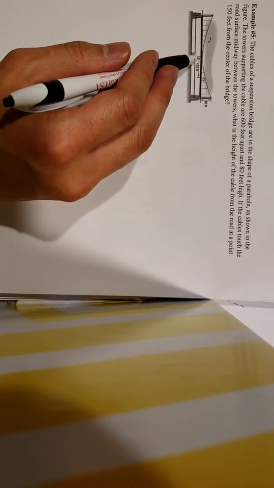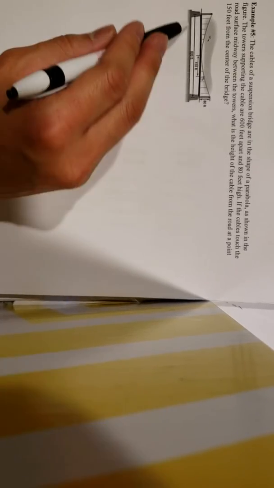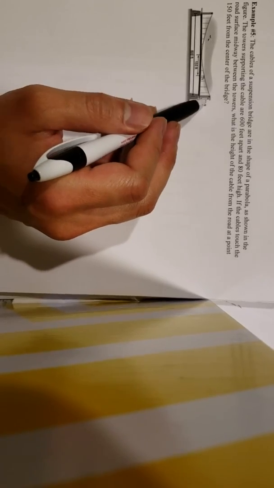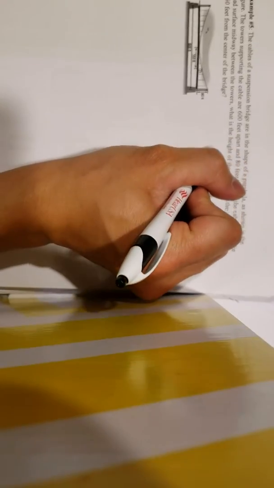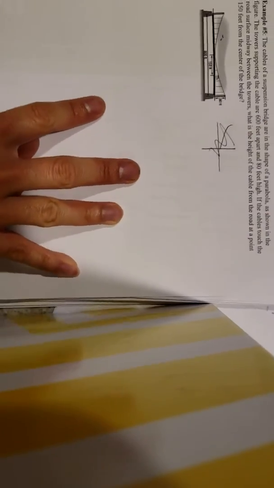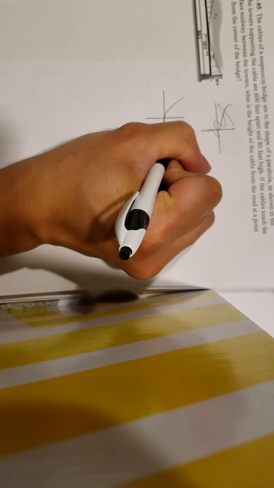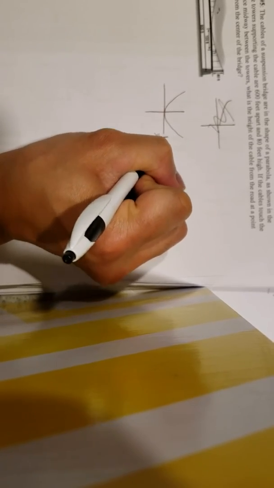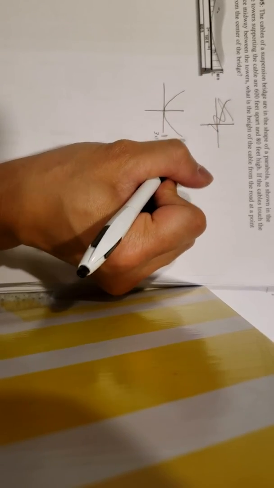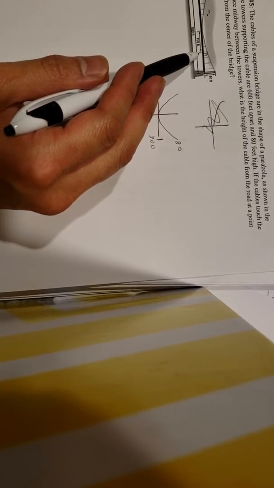So what happens is you have a suspension bridge, and they already tell you that it's 600 across. So what's going to happen here is I'm going to put the vertex of my parabola at 0, 0. If it's 600 across, then I know the x value here is 300, and I know it's 80 feet up. So what they want us to do is find the height at 150 feet.